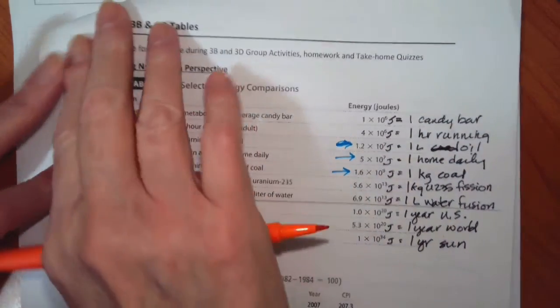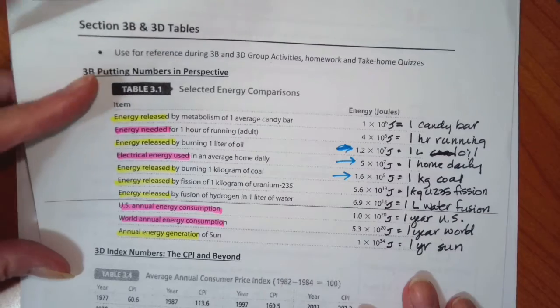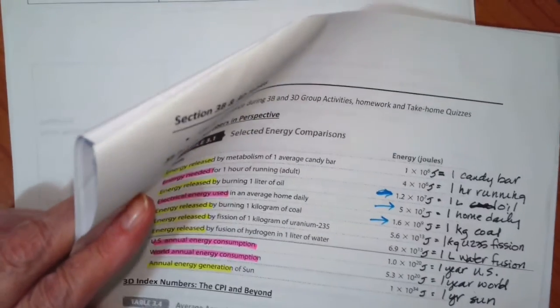You will have this on the test if there is a problem that uses the energy comparisons. You will not have to memorize these. You'll just need to know how to use them.